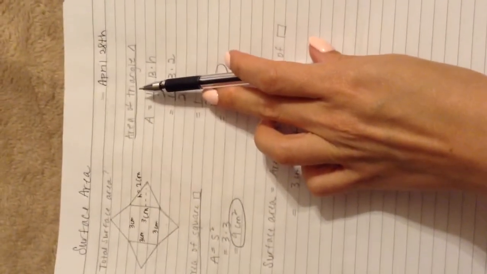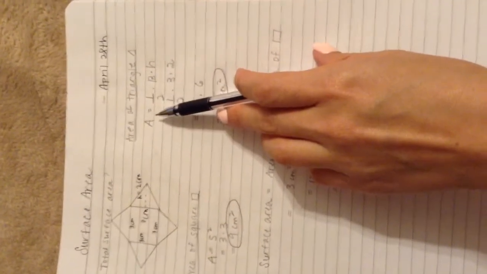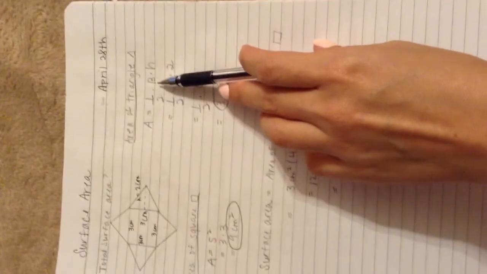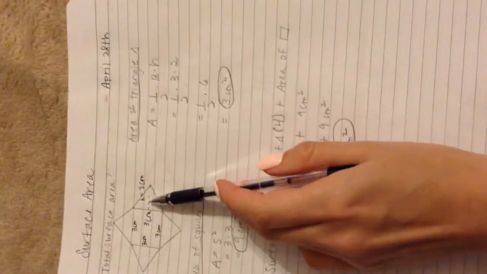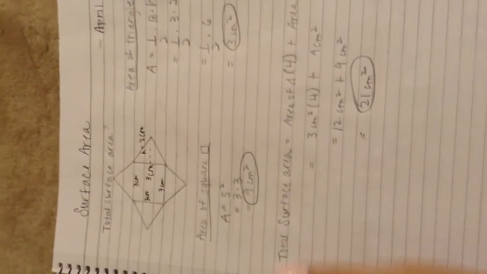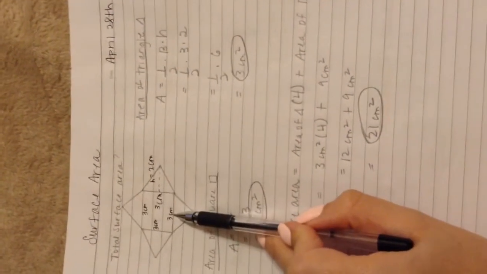When you show your work, always include the formula. Let's find the area of the triangle first. The formula is 1/2 base times height. Here our base is 3 centimeters, and our height is 2 centimeters. What is 3 times 2? 6. And what is 6 times 1/2? It's 3 centimeters squared.